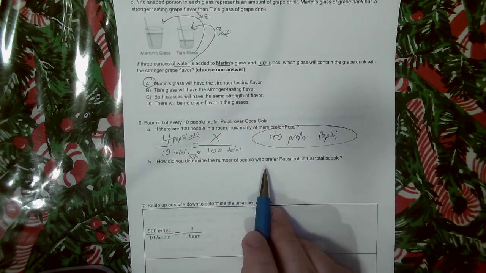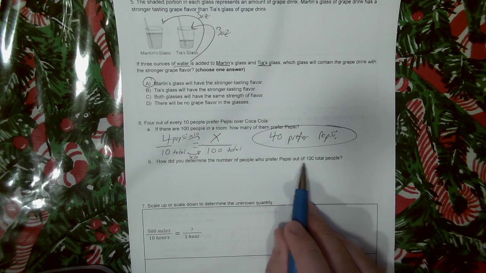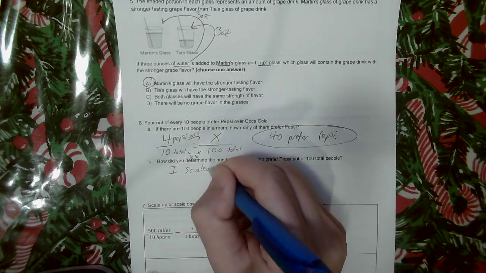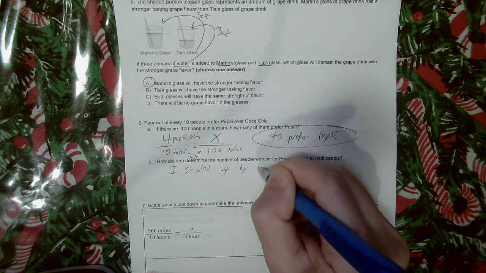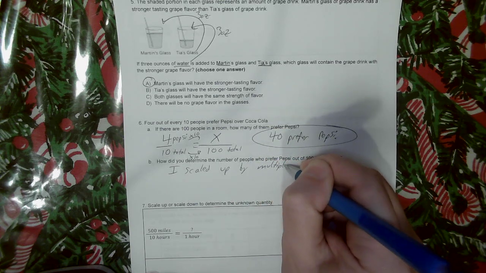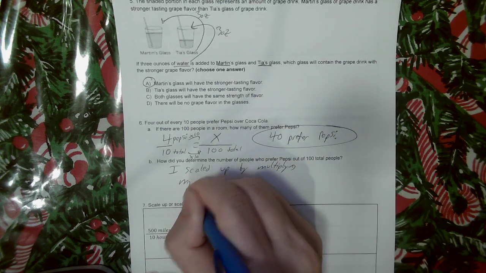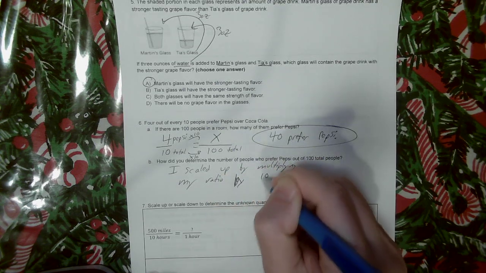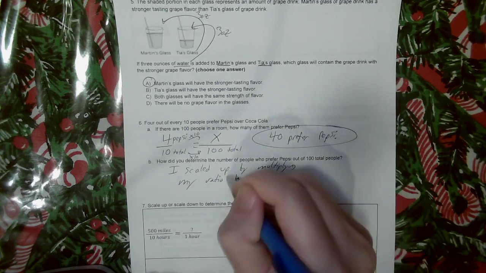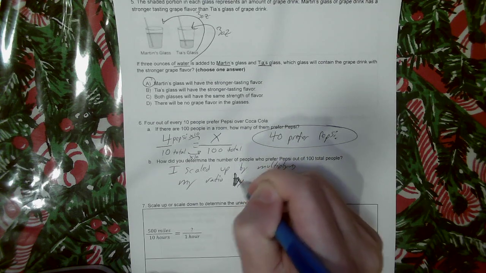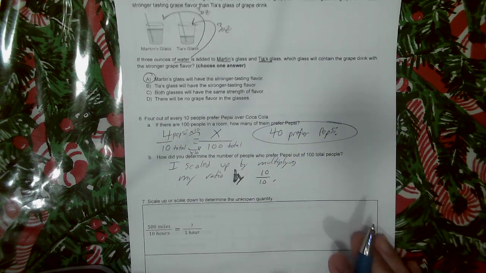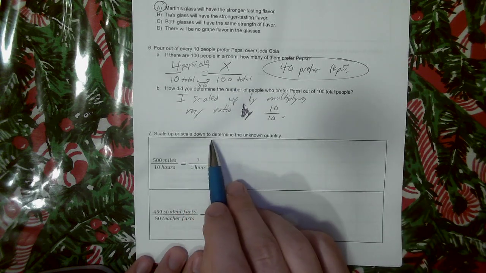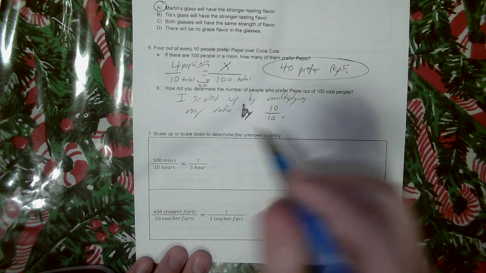How did you determine the number of people who prefer Pepsi out of 100 total people? Well, you can say I scaled up by multiplying my ratio by 10 over 10. So we're saying this because we multiplied each part of that ratio by 10. All right, now we're going to do some scaling here. Scale up or down to determine the unknown quantity.